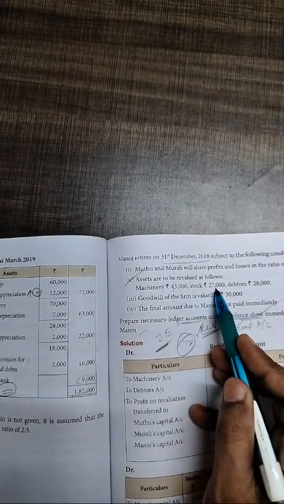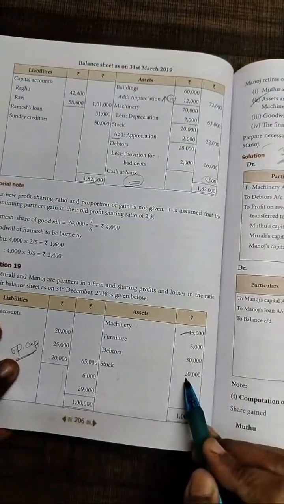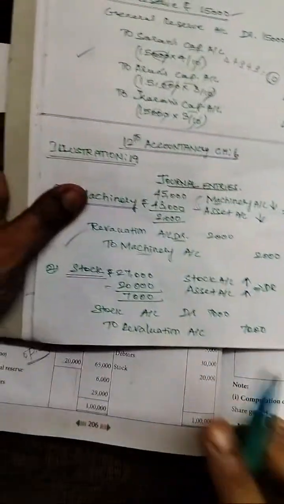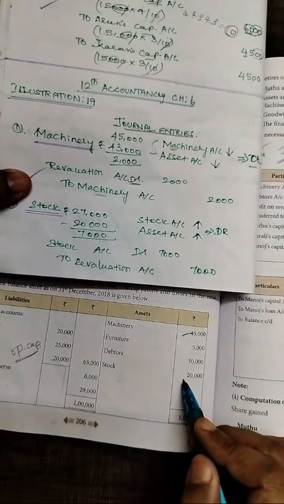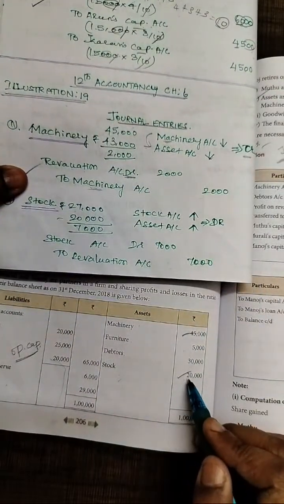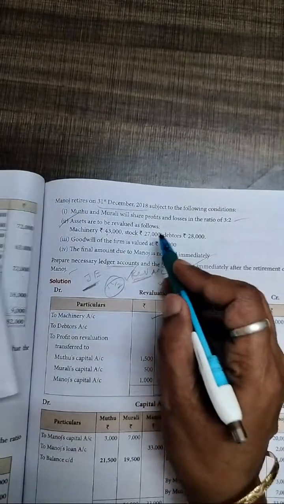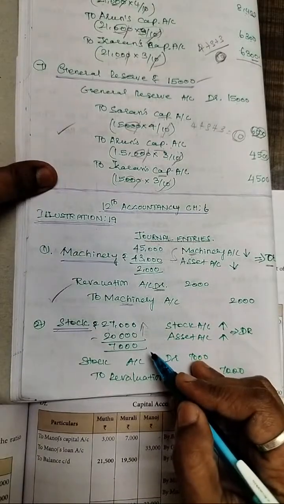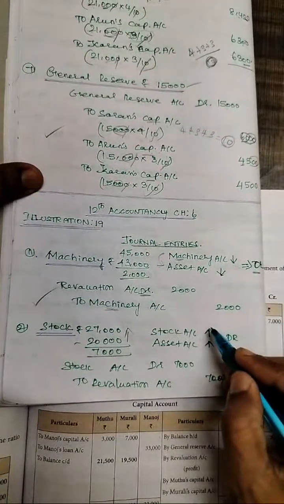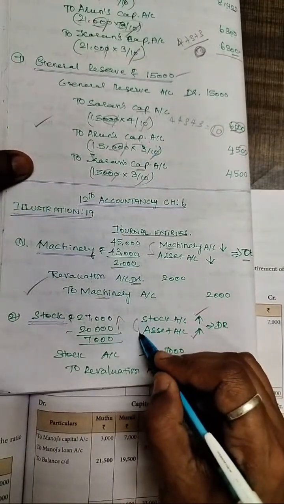Stock 27,000 rupees. Already we have the stock value of 20,000 rupees here. So what happened here? Stock value increased. The previous year stock value is 20,000 rupees on the asset side in the question, and in the adjustment we have 27,000 rupees stock value. So it increased from 20,000 rupees to 27,000 rupees, right? If the stock value increases, the asset account also increases. Why? Because stock belongs to asset account.